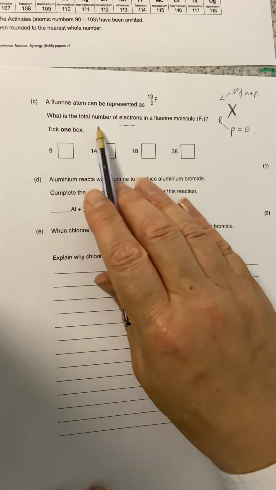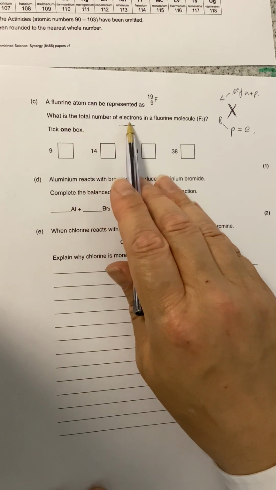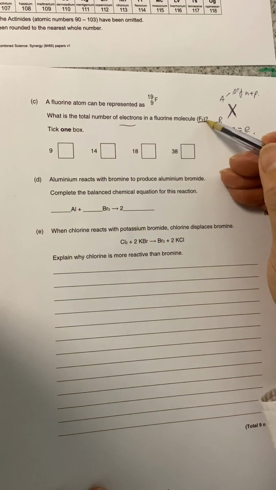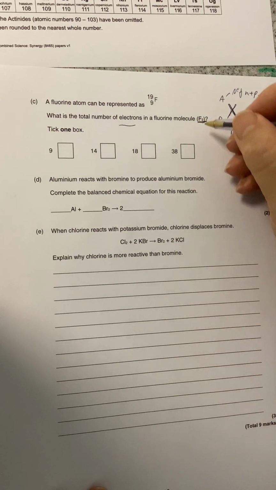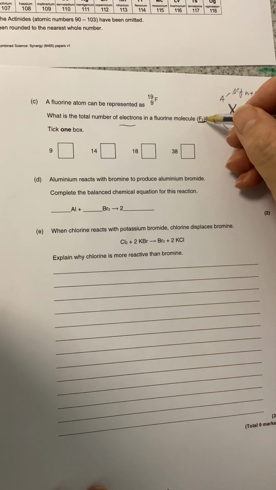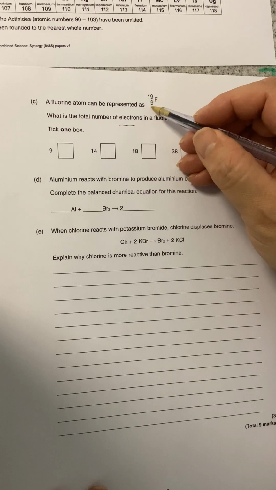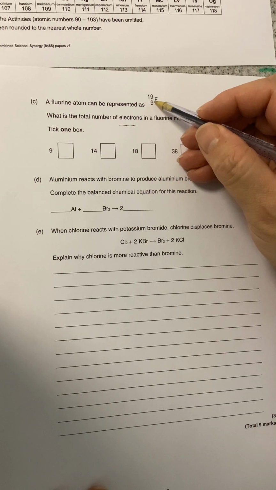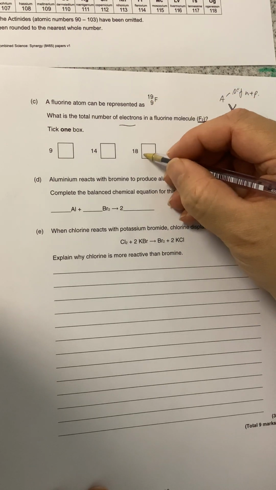So it says we've got fluorine. It says what's the total number of electrons in a fluorine molecule? There's an F2 there, so you've got to be careful. If you've got 2 fluorine atoms, each one's got 9 protons and therefore 9 electrons. There are 2 of them. 2 times 9 is 18.